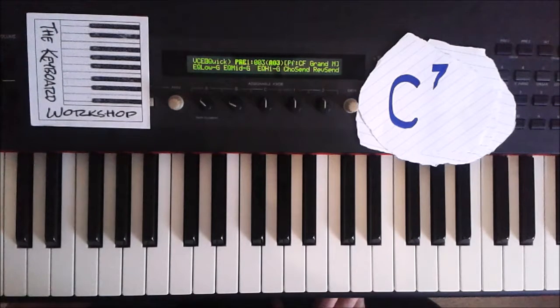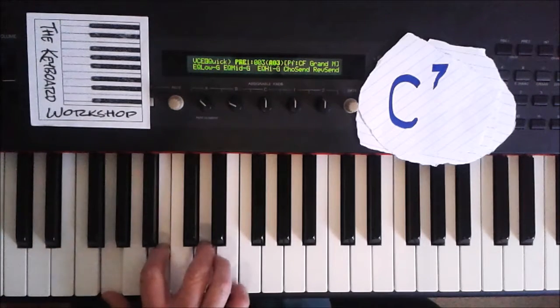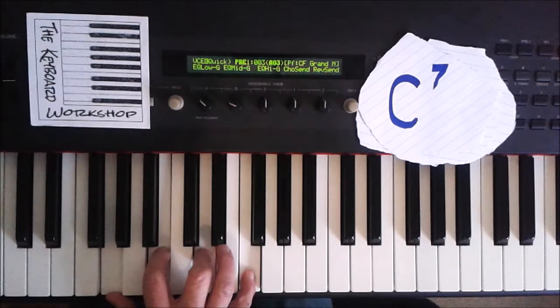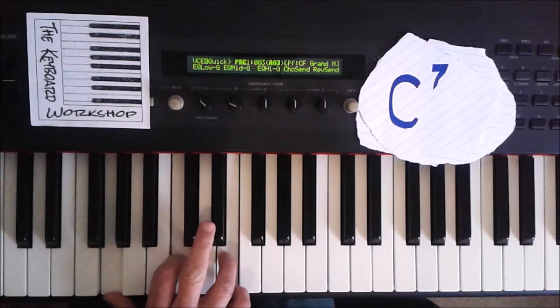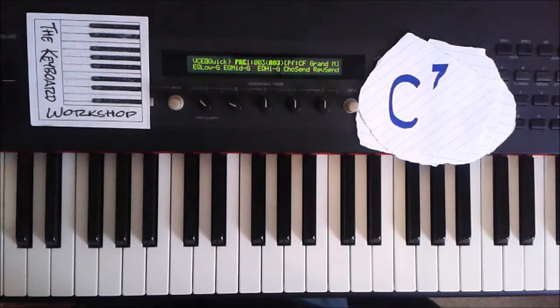Let's try a different chord and see what that leads us to. Let's try G7. That takes us back to C major. And this is all to do again with frequency ratios. C and G are a nice frequency ratio.